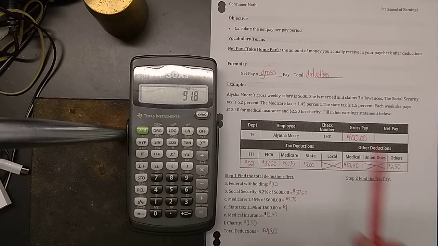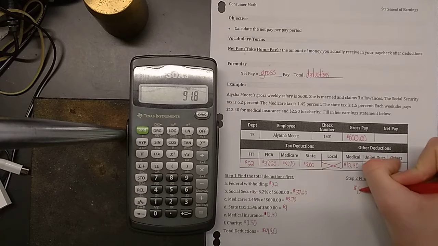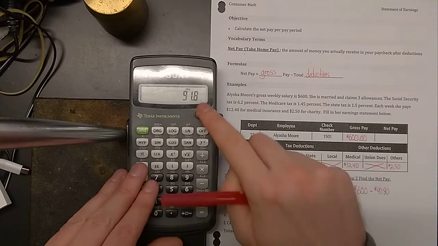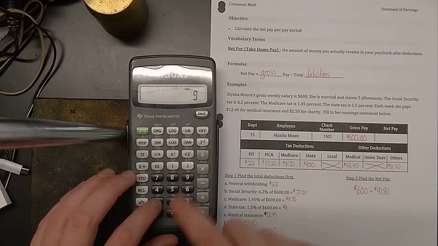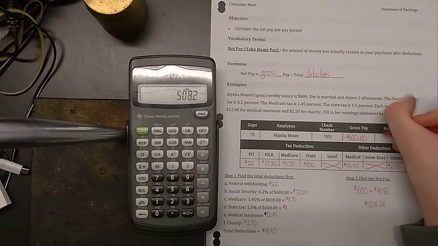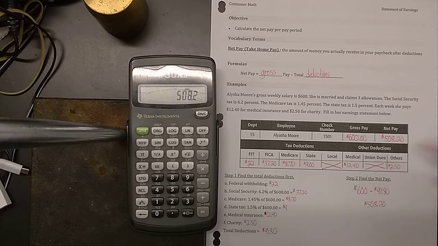To find the net pay, we take the gross pay of $600 and subtract the total deductions. The gross pay was $600 minus the total deductions of $91.80. The net pay is $508.20. And we write that in this last column. So this last box, this is the last thing you fill in. That's the point of the entire problem, is to get the correct net pay.